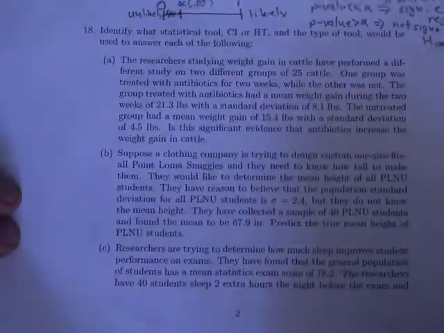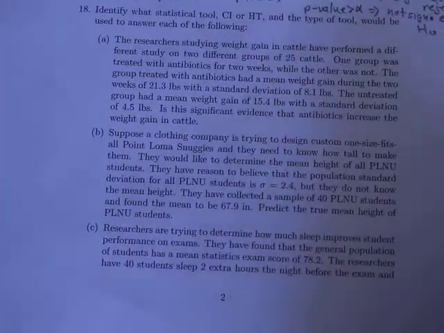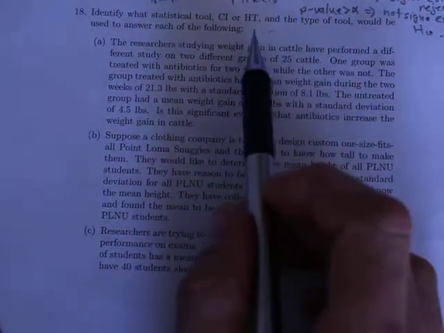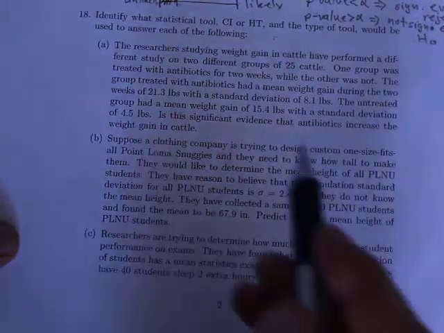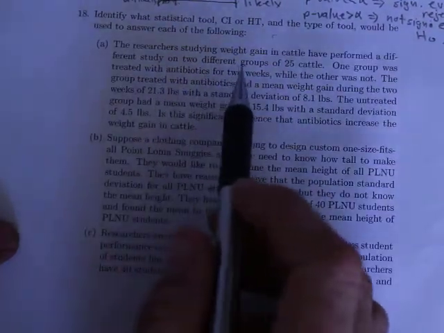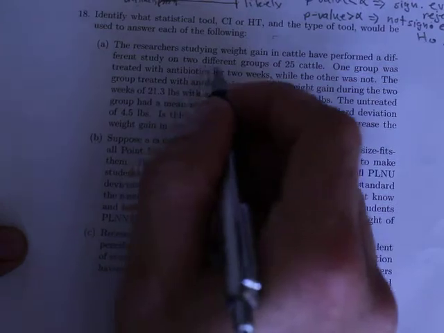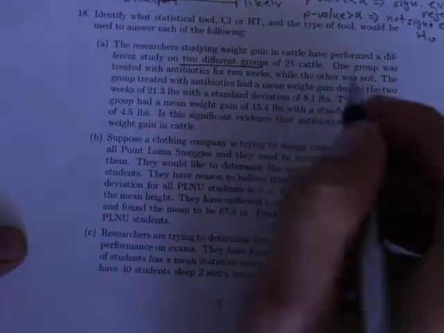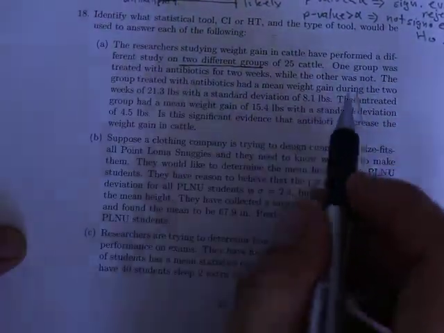Alright, last question here. This one's a reading question. Identify what statistical tool, confidence interval or hypothesis test, and the type of tool would be used to answer each of the following. So the first question, researchers are studying weight gain, and there are two different groups of cattle. One group was treated with antibiotics, the other was not.